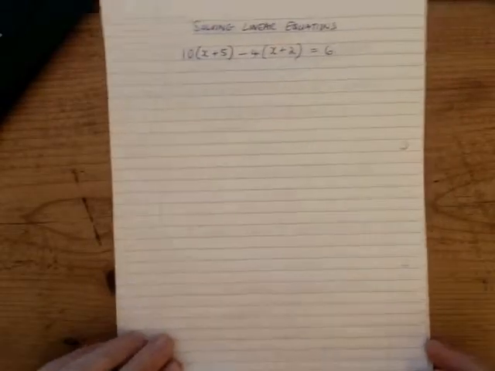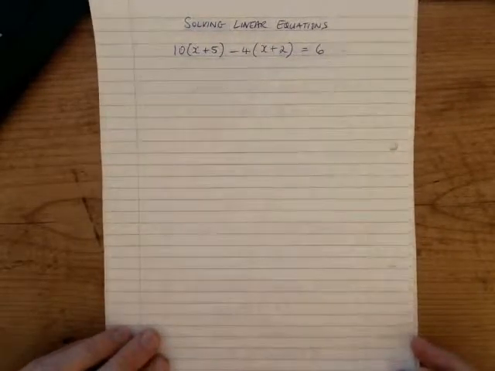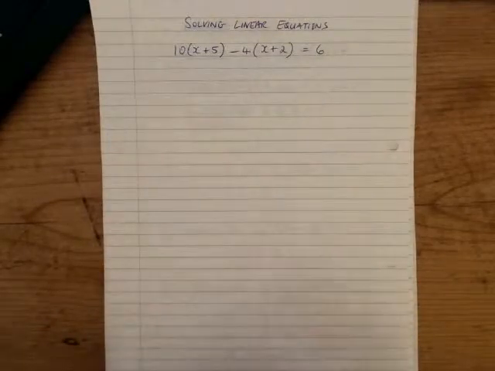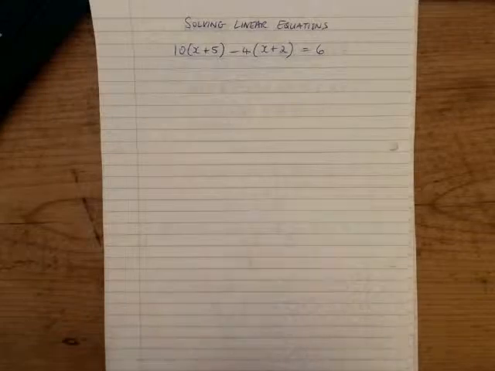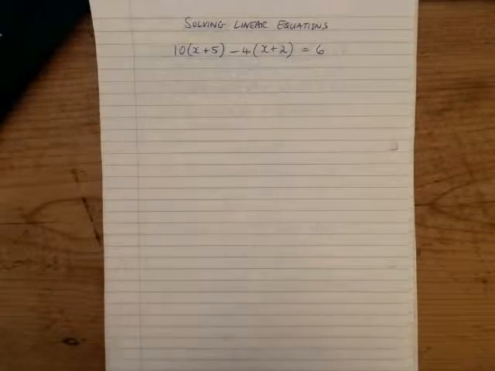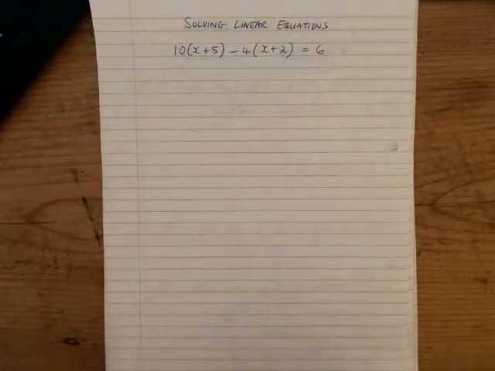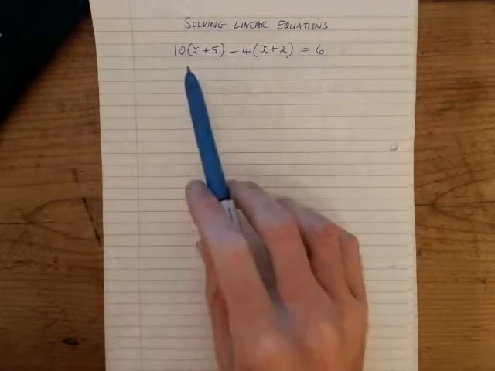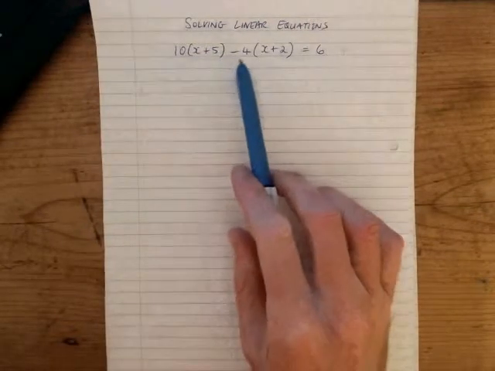Just going to look here right now at solving linear equations. So we're going to do two different linear equations, one without fractions and one with fractions, just so you see the different methods involved. So here we have 10(x + 5) - 4(x + 2) = 6.